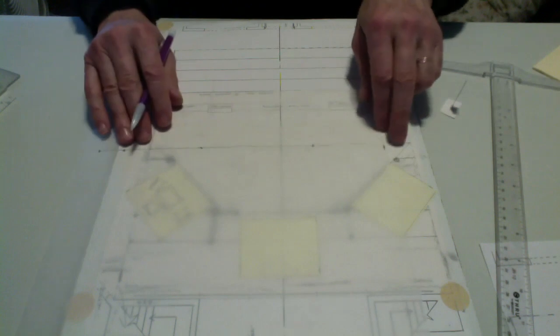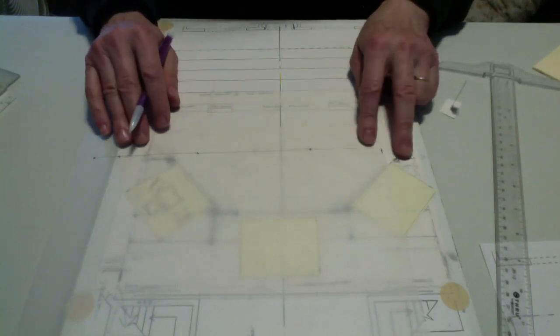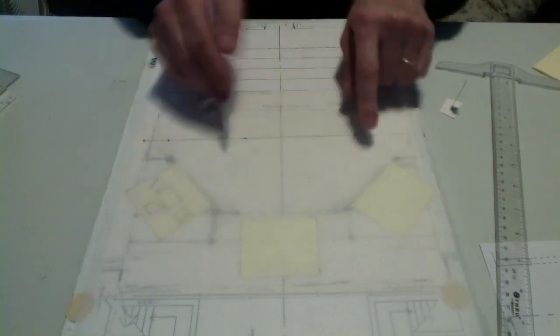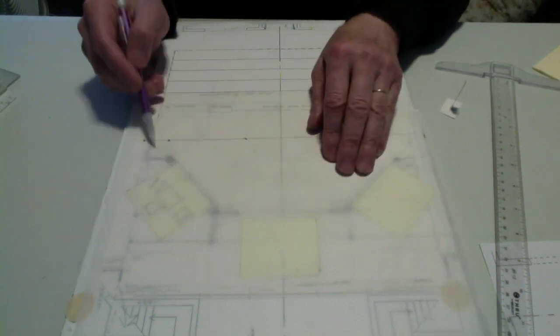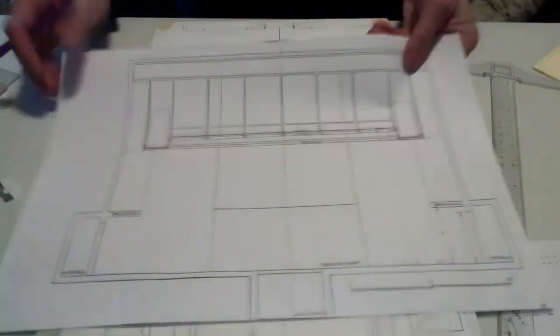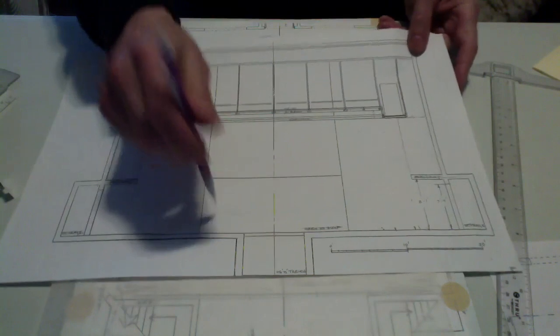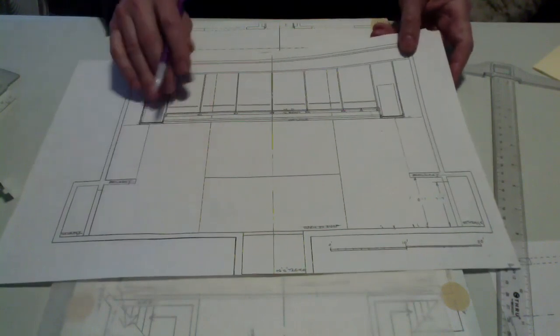I'd have to get some more trace paper and work all that in there. But now I have the actual distances running between these, right? And I can take my person, I can see how that's going to work with proportion. But I think actually what I'm going to do instead is get myself my elevation, which is right here, right? And this shows the building from the view of the audience.